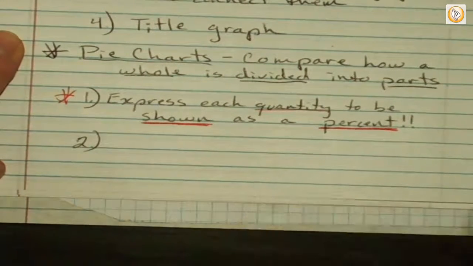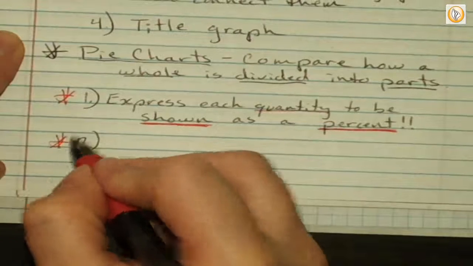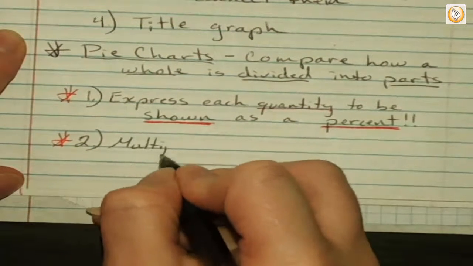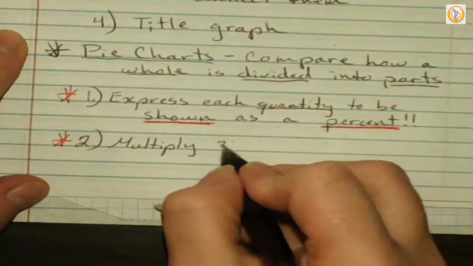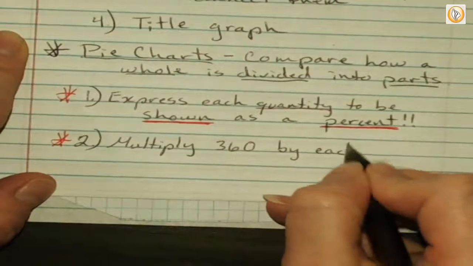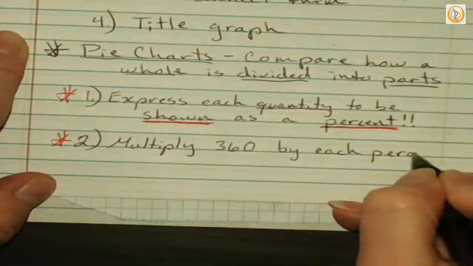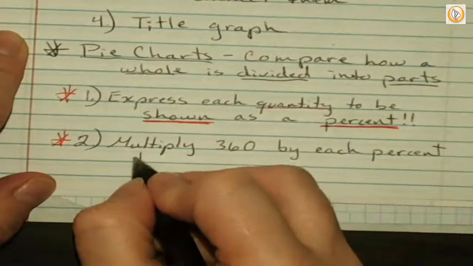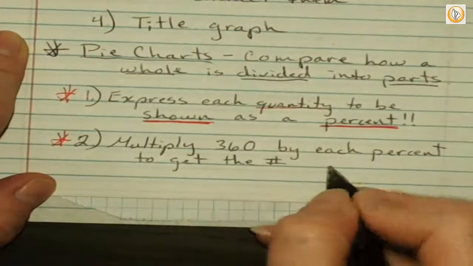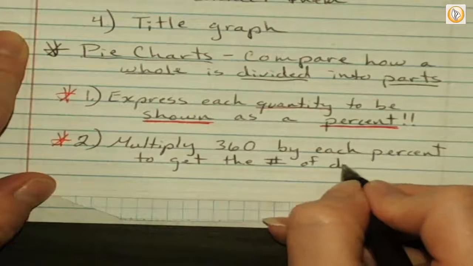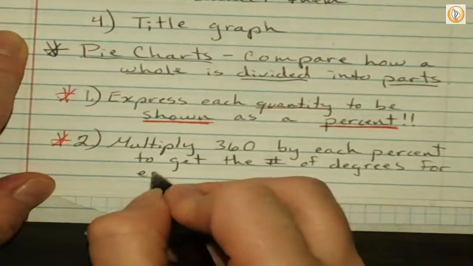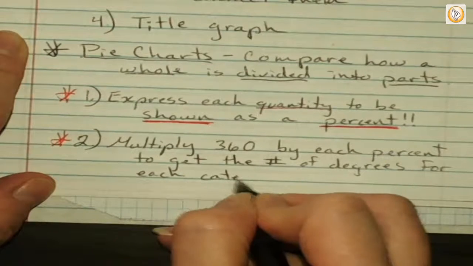Step 2, putting another star: multiply 360 by each percent to get the number of degrees for each category.